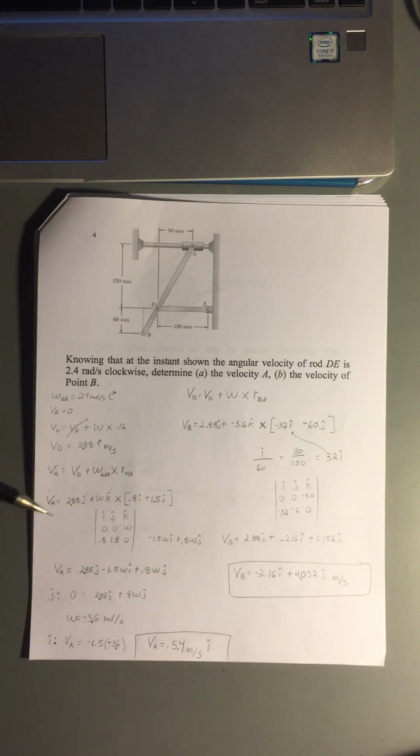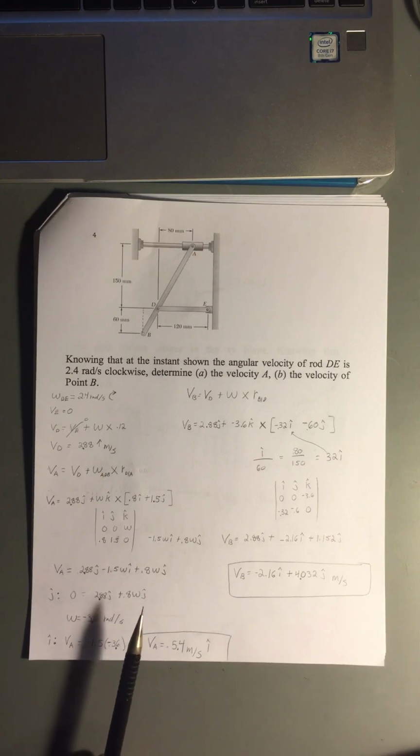And then after we complete that cross product, it leaves us with this. And then, like I said, we know that the velocity of A has to be in the I hat direction. And so if we break this into components, we can set the j hat direction equal to 0. And that leaves us with only one unknown, omega.